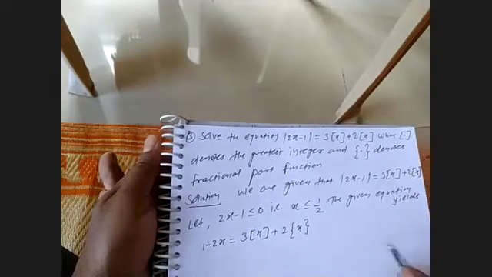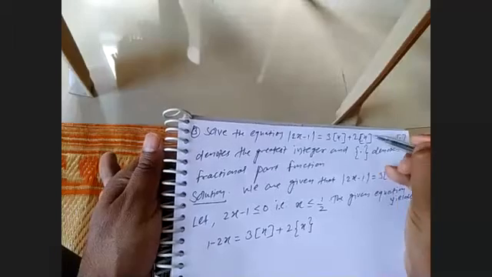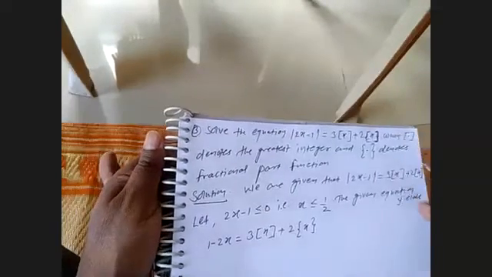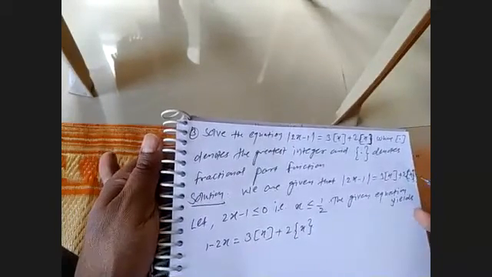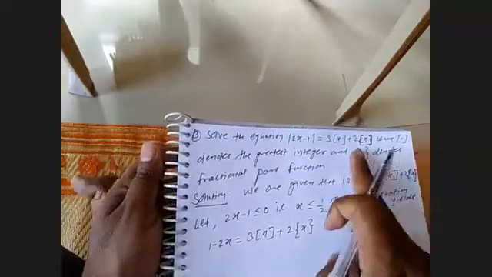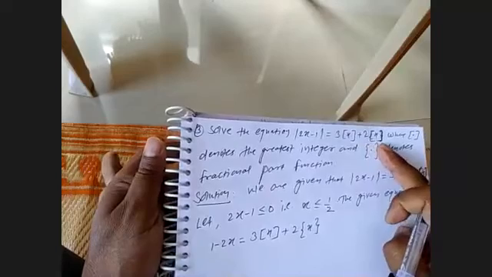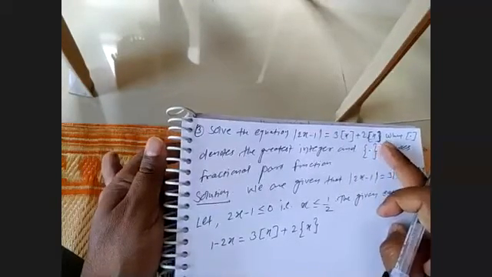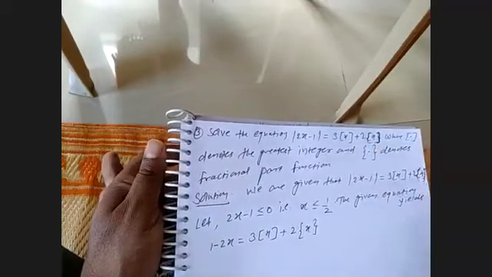Okay, it is given 2 times, इसको curly bracket करो, 2 times 2 into the fractional part of function x. Curly bracket 2 के बाद में curly bracket लिखो.